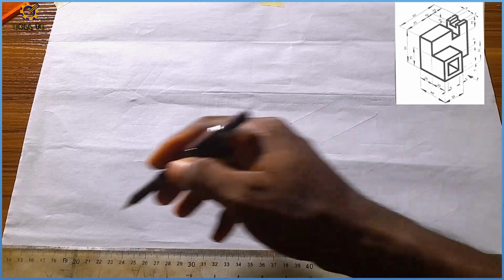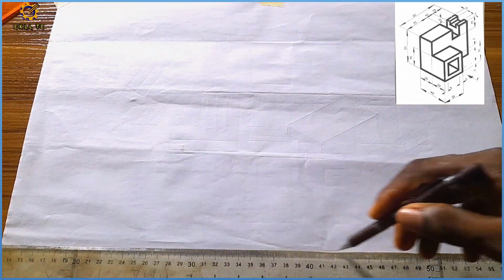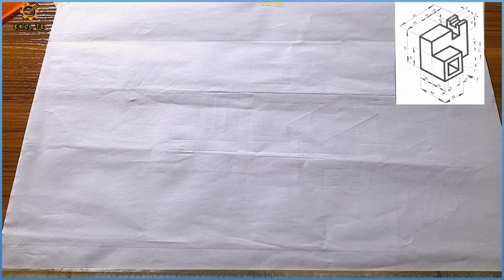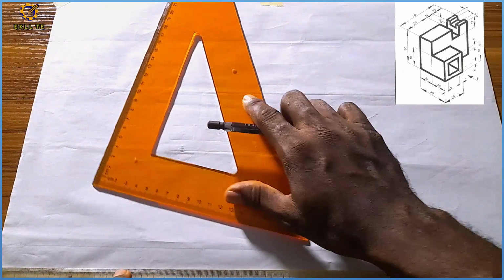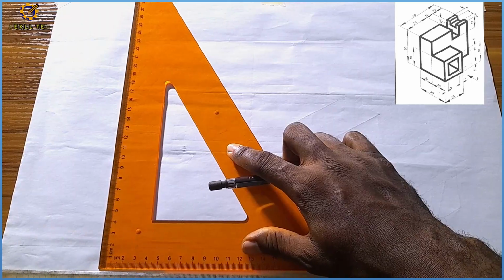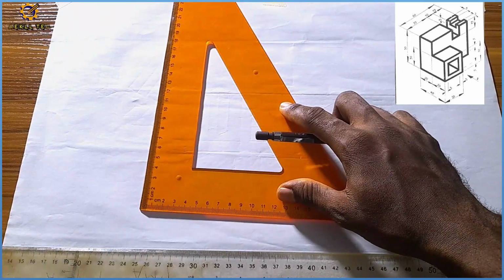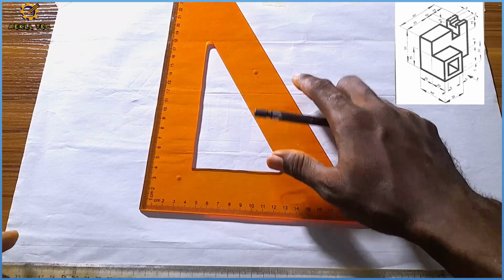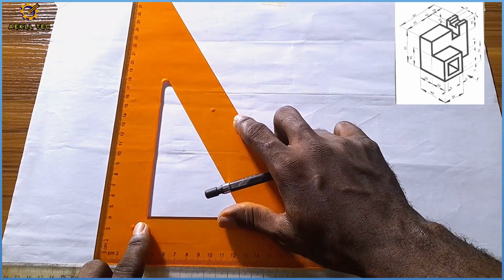So the very first thing is to produce a thin horizontal line, as I did right here. Then produce a vertical line. Ensure you are using the T-square, and that your T-square is well flush to the edge of your drawing board and your set square is sitting perfectly on your T-square.